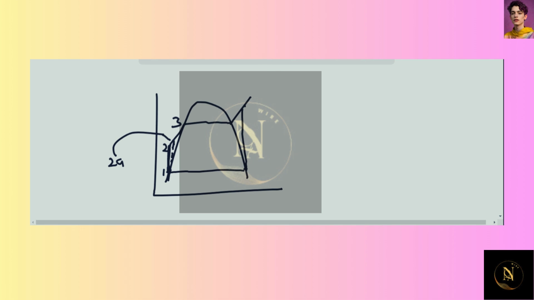Sorry, let's call here point 2, point 2 prime. Here point 3, here point 3 prime, the entrance to the turbine, and let's call here point 4, and for the actual cycle, let's call here point 4 prime.